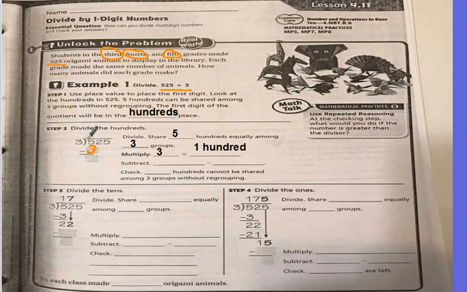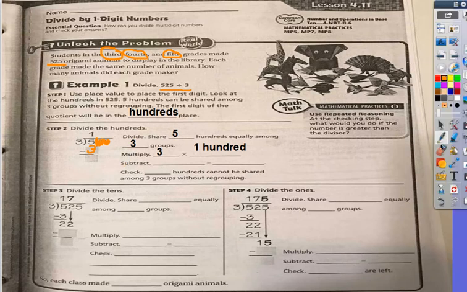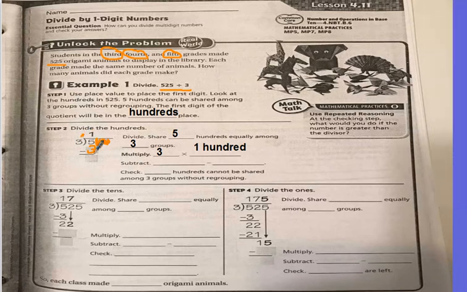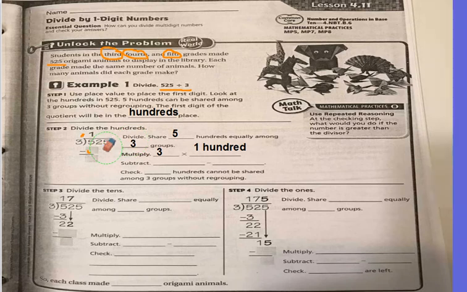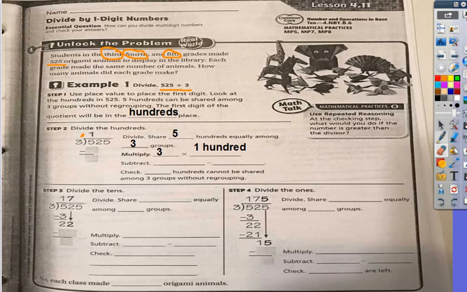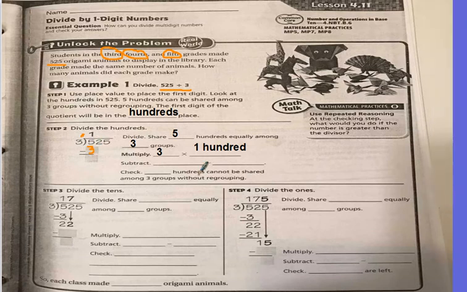Now think of it like this. You can't ignore these other numbers right here for now because we're just concerned with the hundreds place. Can 3 times 2 work? No, because 3 times 2 is 6, and that would be over 5. So the only option we had was 3 times 1, which got us to 3. So I'm going to fix that there. Then multiply 3 times 100.